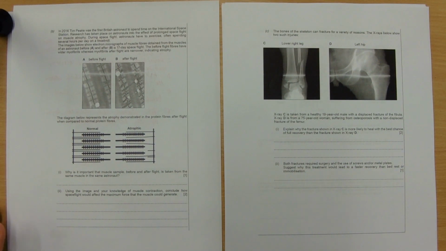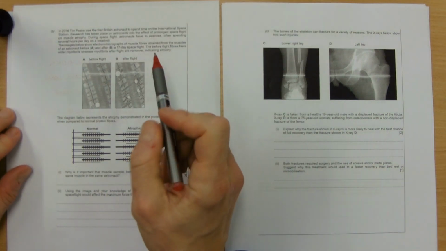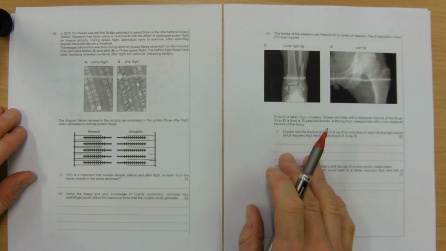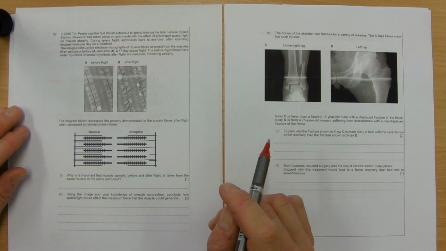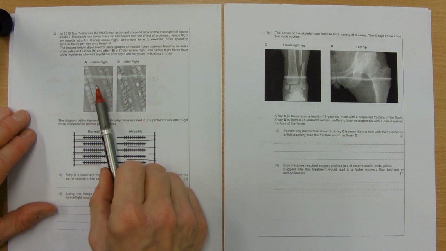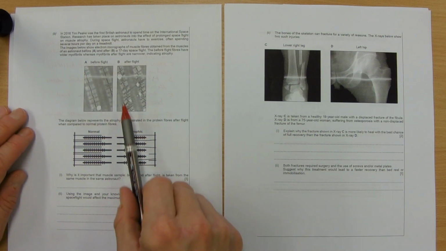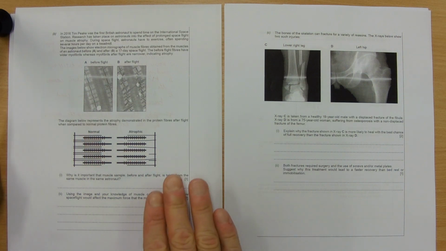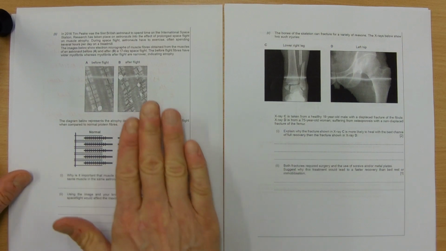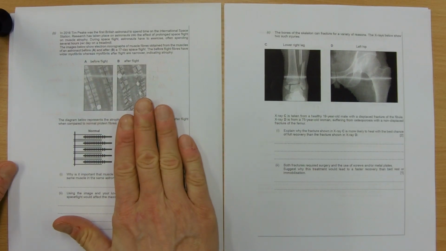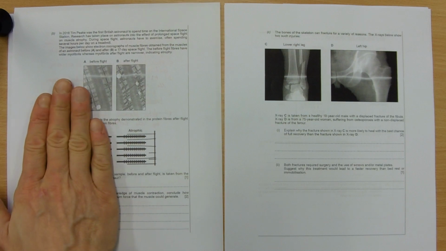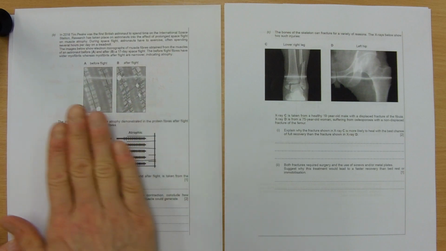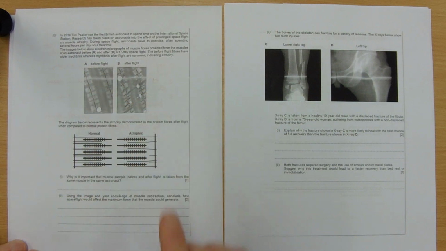Part B, then we've got a tale about Tim Peake. And this is just really saying muscles get worse in space. We've got a before and after shot, and clearly there's a difference. Confusingly, this diagram here, they should have put these a bit separate, but we've got our normal situation and our atrophic. Atrophy is kind of like wasting away. So these are not connected, these are the before and after.